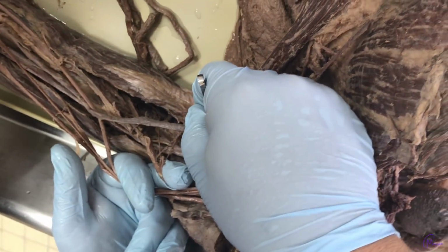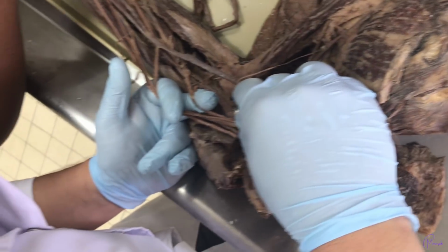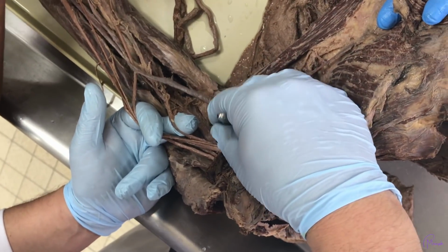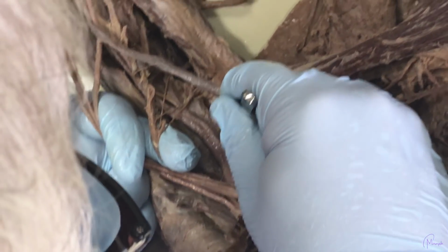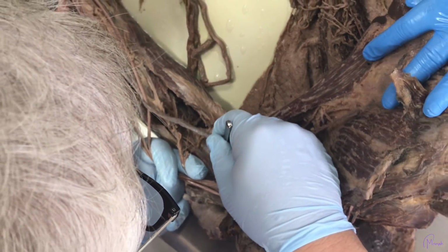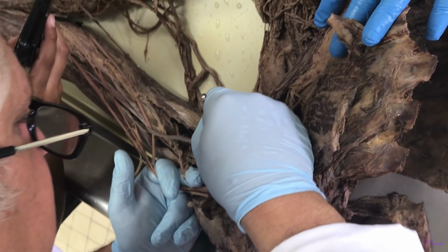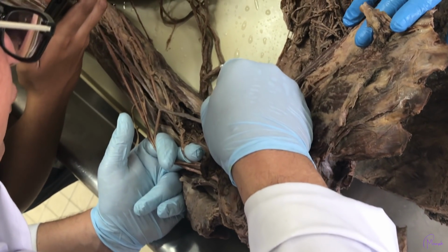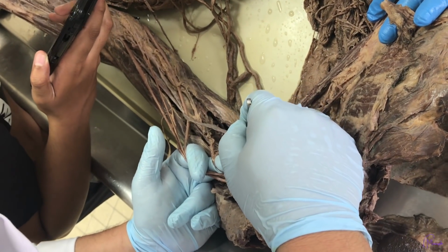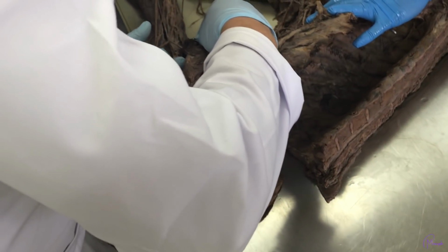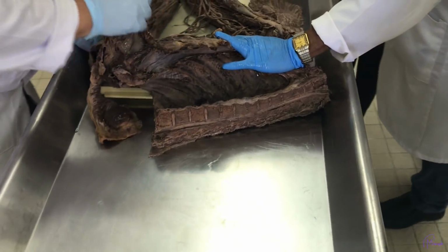Hold on. This looks like the subscapular branch. Anyhow, I can't see the anterior. But anyhow, this is the posterior humeral circumflex going with the axillary nerve. All right. This might be the subscapular branch.